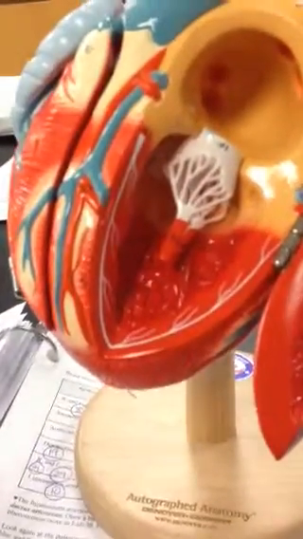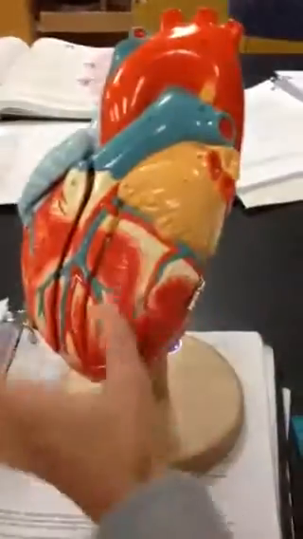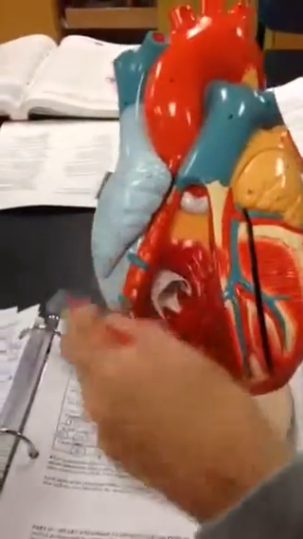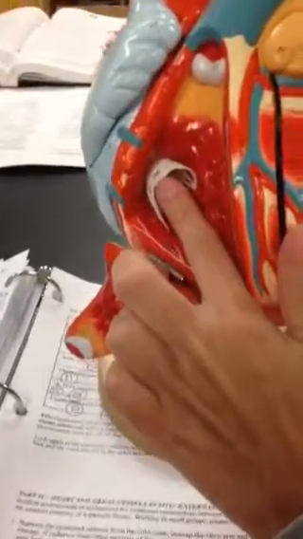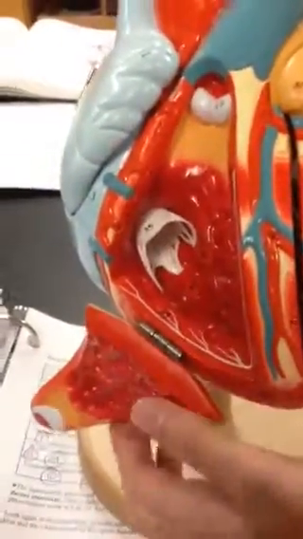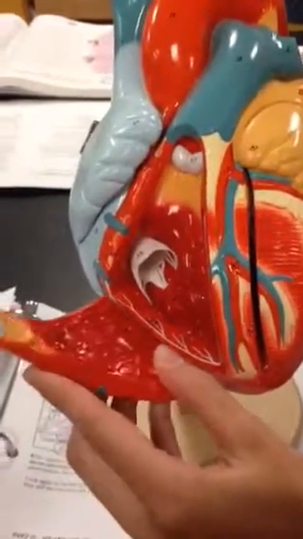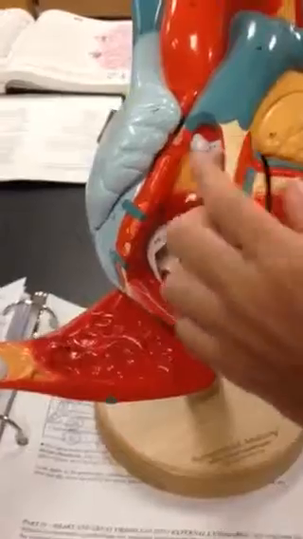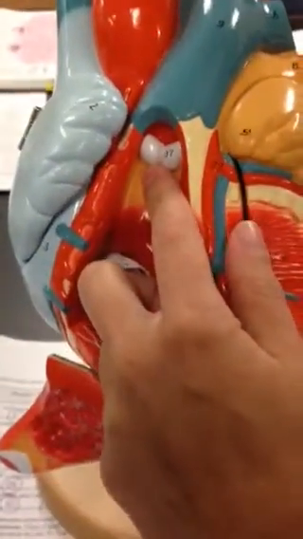And then you have the valves. So 35 is in the right ventricle and is the atrioventricular valve, which is also the tricuspid valve. Then you have 37, oh yeah, it's still in this one. 37 is the pulmonary semilunar valve.